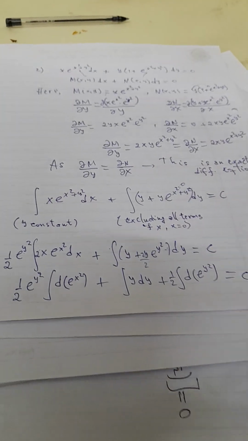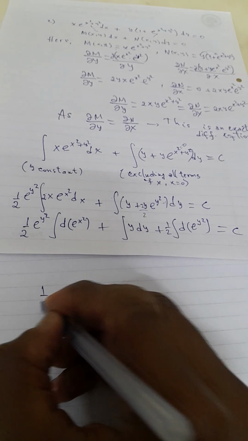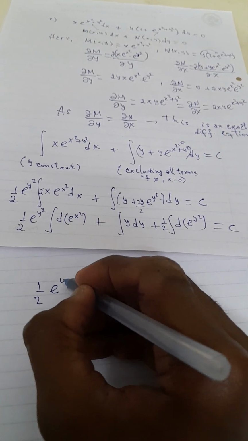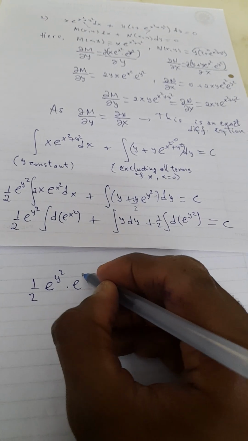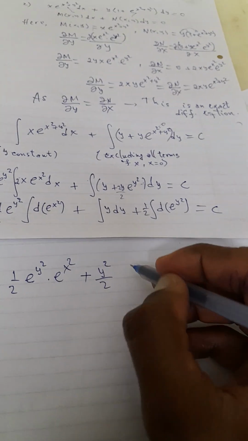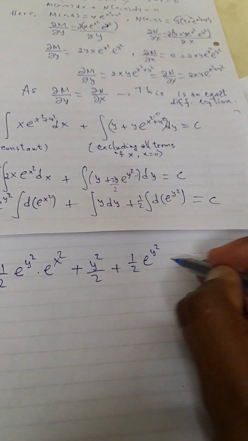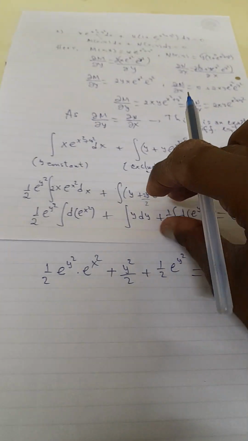Then what you have to do is just solve this integration. This will be 1 by 2 e^(y squared) times e^(x squared) plus y squared by 2 plus 1 by 2 e^(y squared) is equal to c.